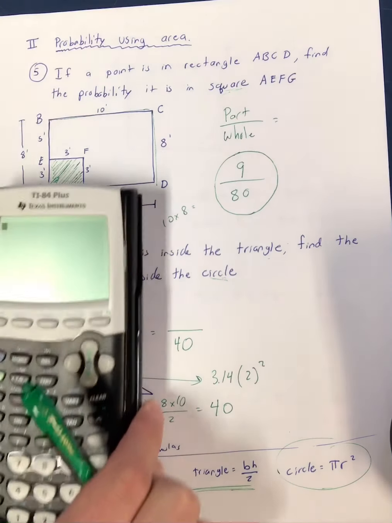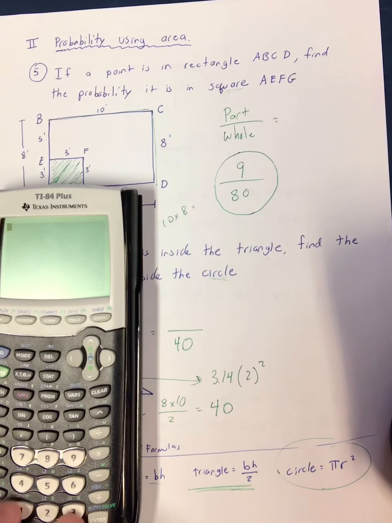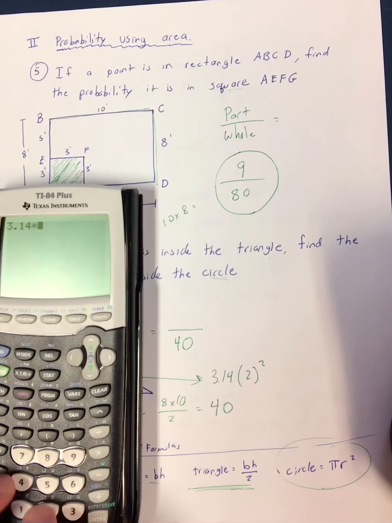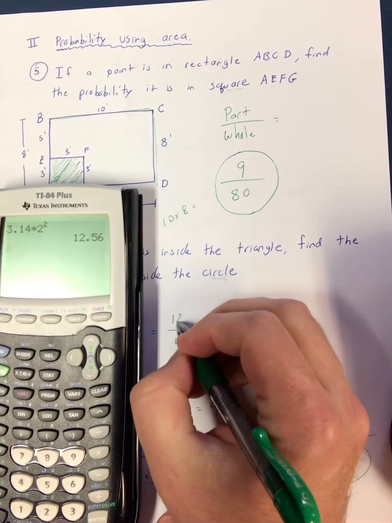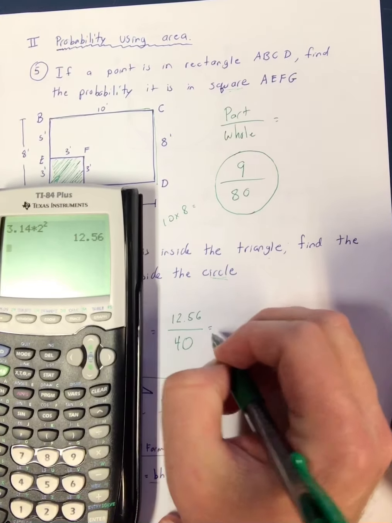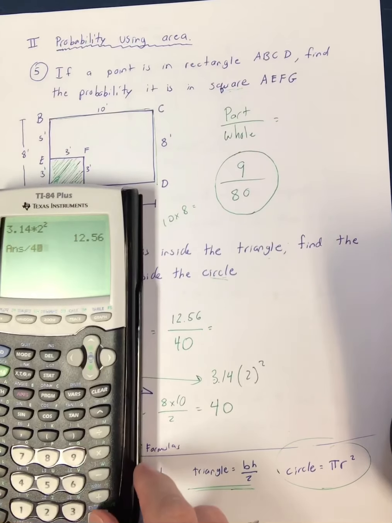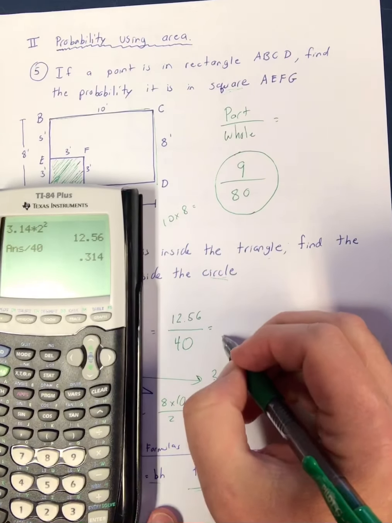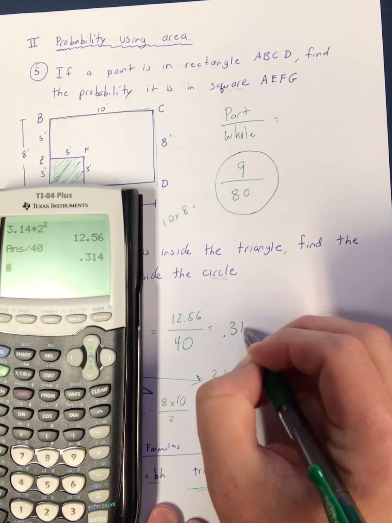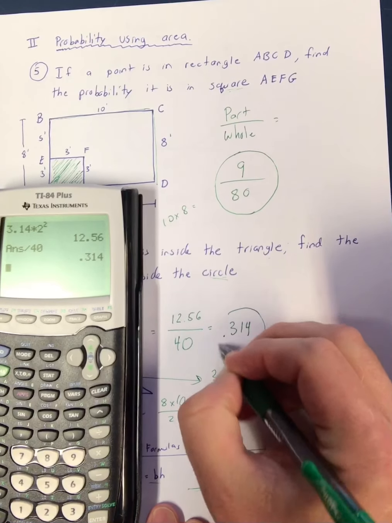And then using a calculator, 3.14 times 2 squared is 12.56. And I'm going to divide that number by 40 to get the decimal of, hey, how about that, 0.314 probability.